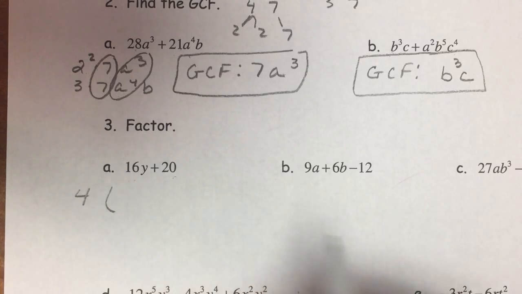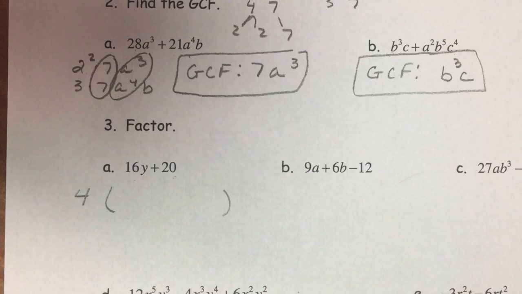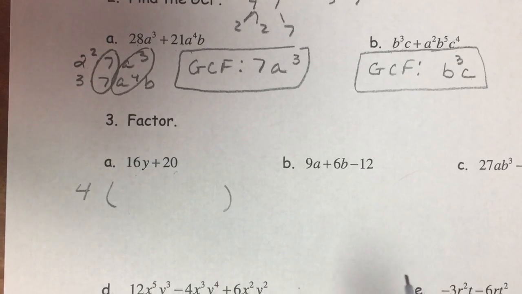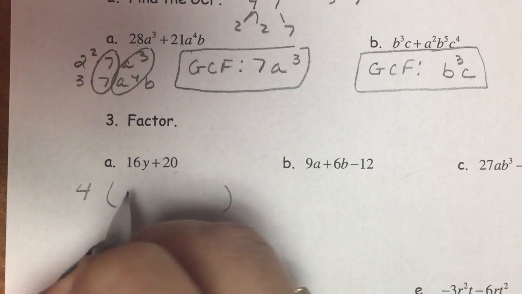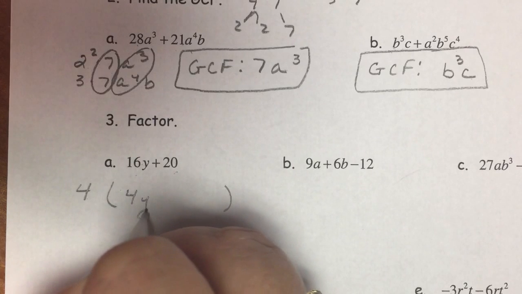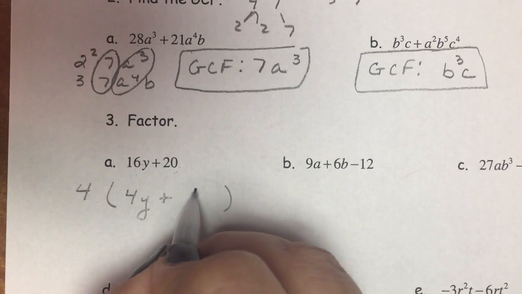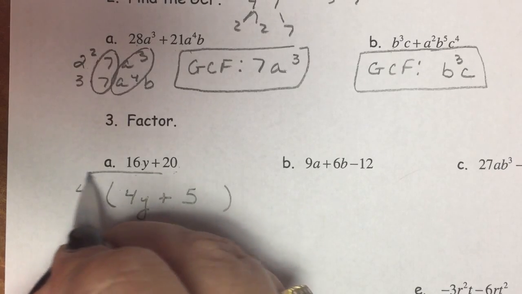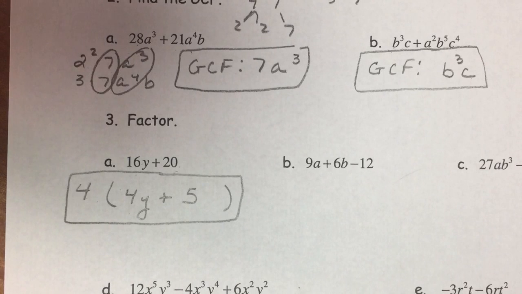So now what you're going to do is you're going to undistribute the 4. And in parentheses, you're going to write what's left. And you get what's left by dividing. Look, 16 divided by 4 is 4, and there's still a y left. And 20 divided by 4 is 5. This is the factored form of 16y plus 20.